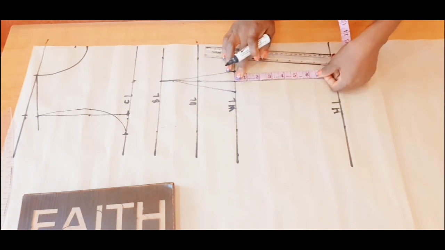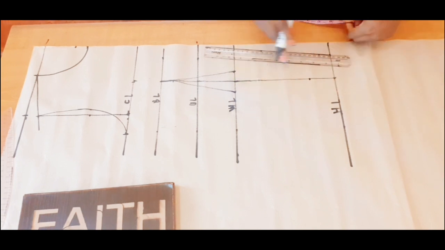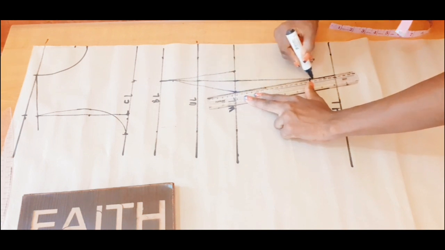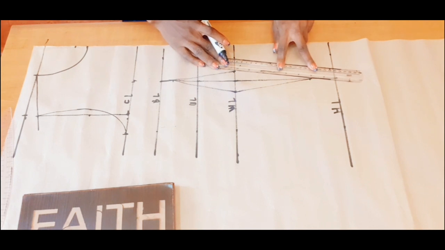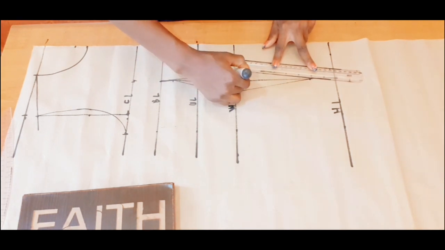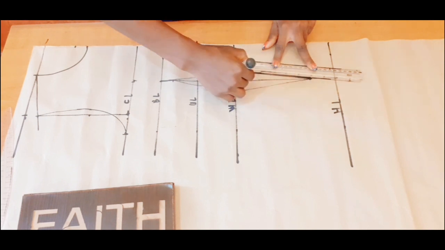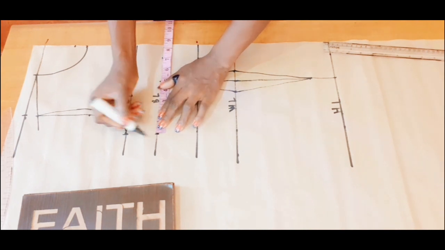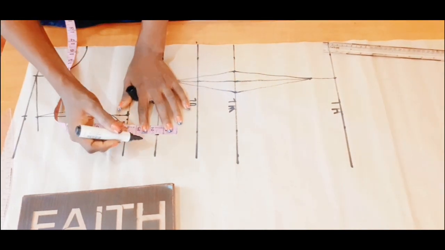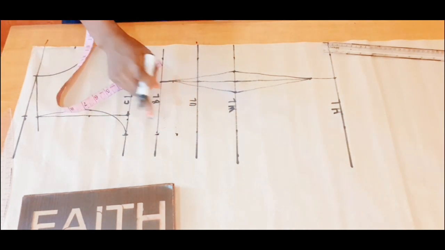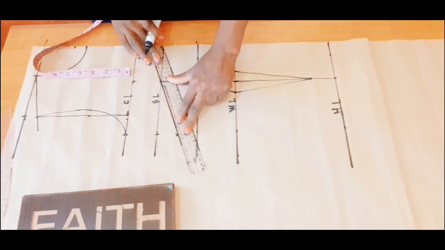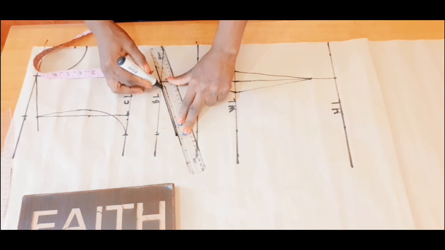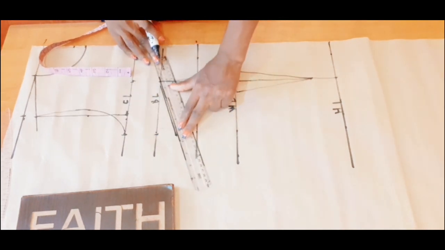Next, I'm going to determine the length of my dart from the skirt side, that's from the down part. I marked out 6 inches from my waistline, and then I'm connecting the dart to the 6 inches. That's where my dart is going to stop. I'll mark out my round bust as my bust line, just so I mark my bust dart. So I marked out 1.5 inch from my bust line, which will serve as my bust dart.